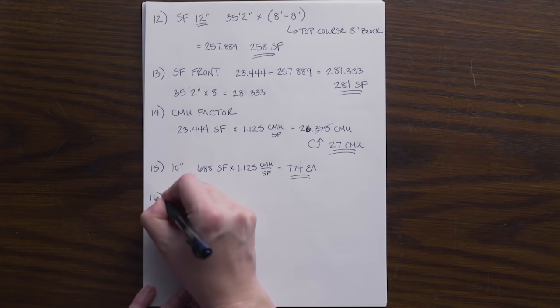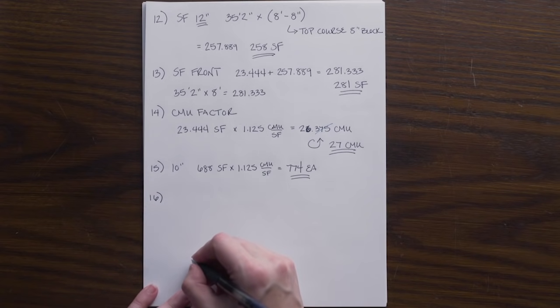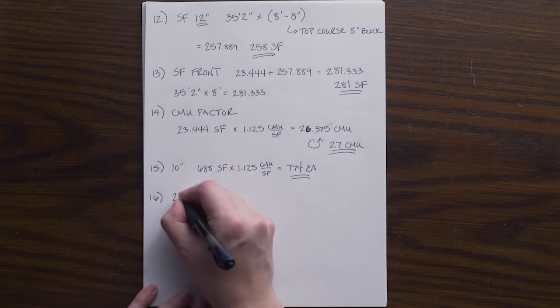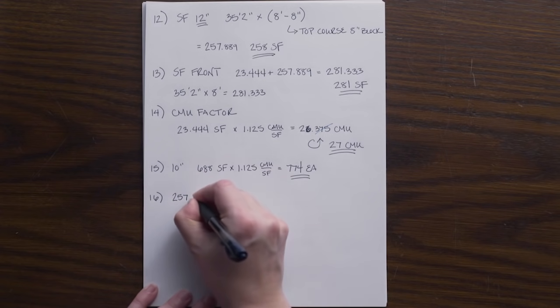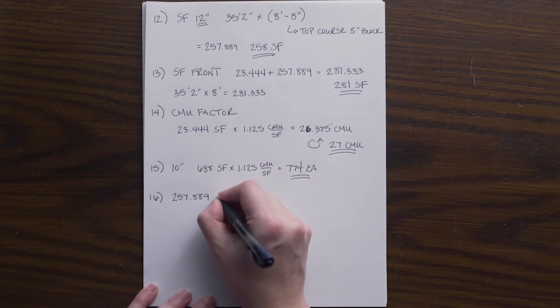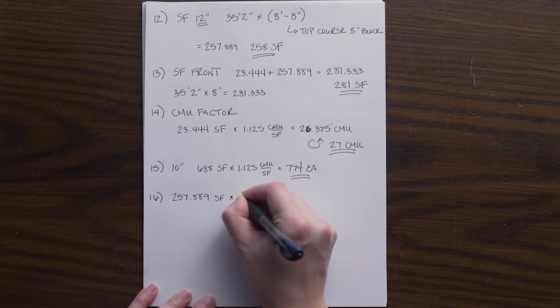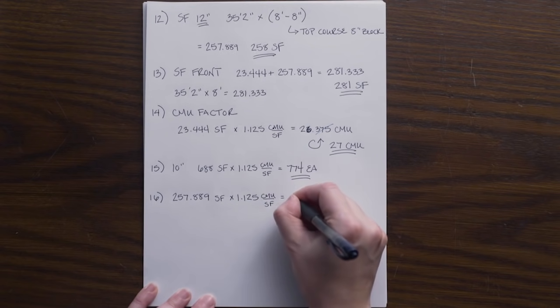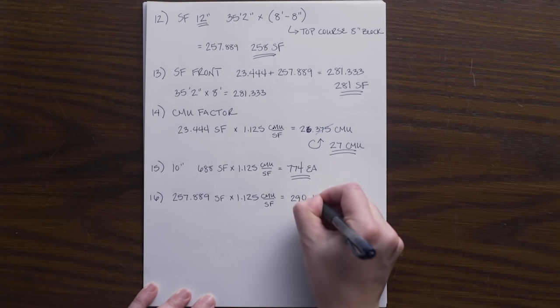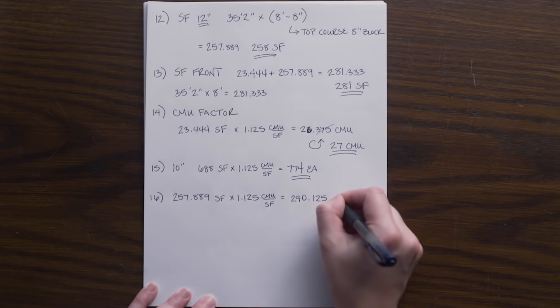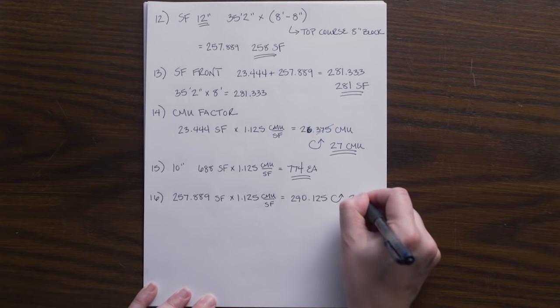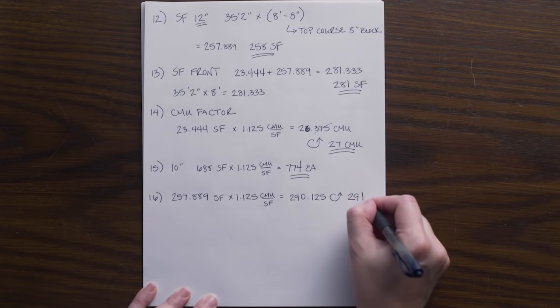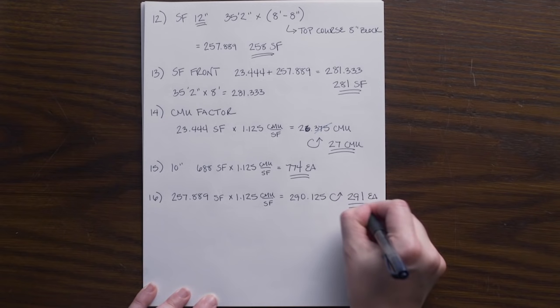And number 16, we are looking at the total number of 12-inch CMU required for the foundation system. So that is our 257.889 square feet multiplied by 1.125 CMU per square feet, 290.125. No matter how small that decimal is, we need to round up to 291 CMU or each.